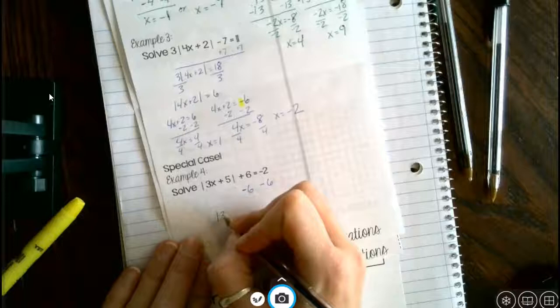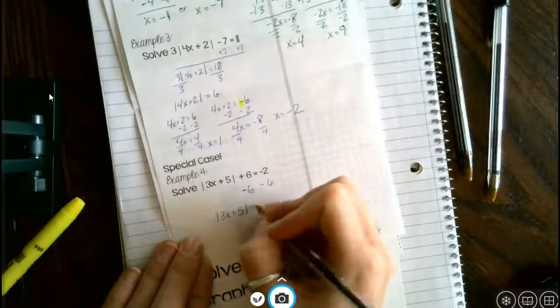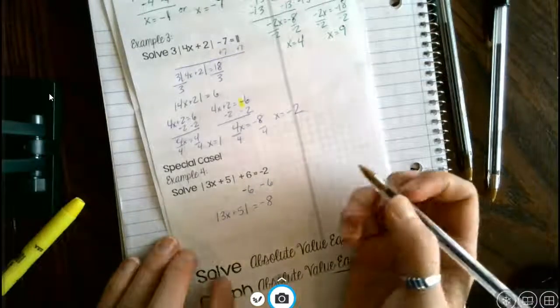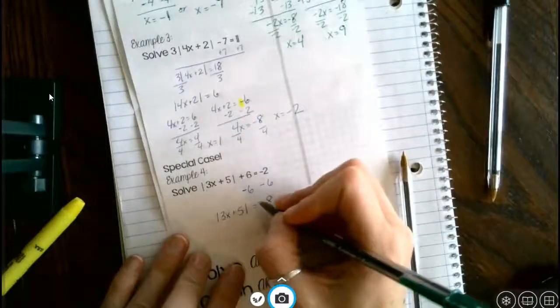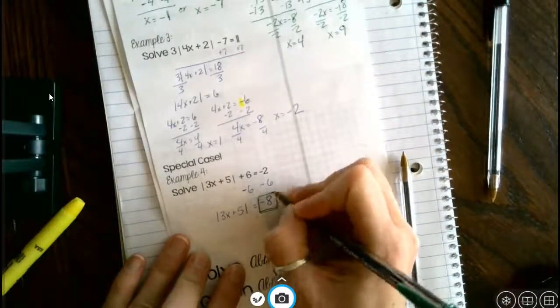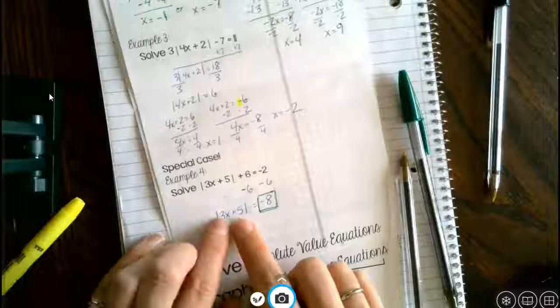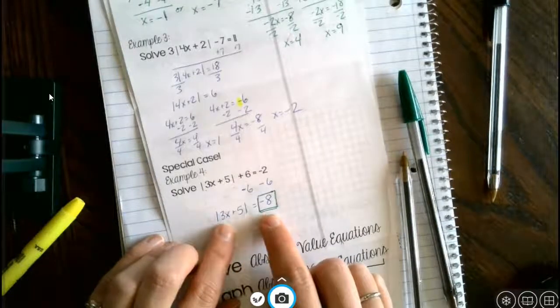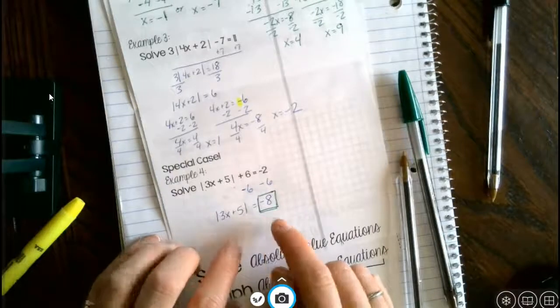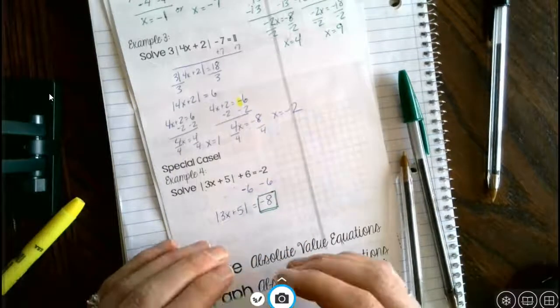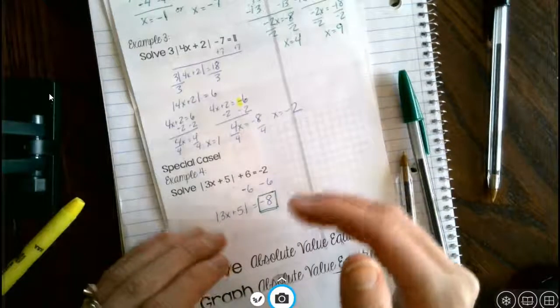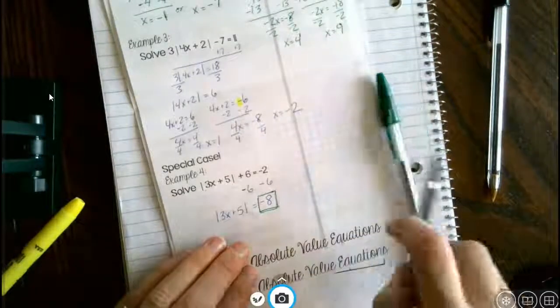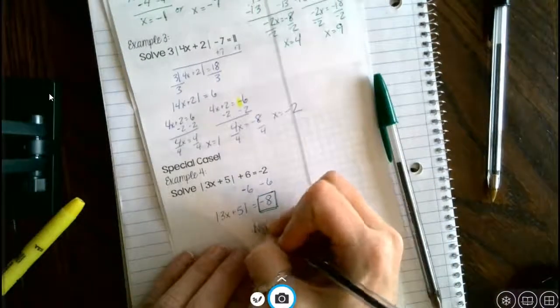So now I end up with the absolute value of 3x plus 5 equals a negative 8. Oh, here's something strange. So here I see I have a negative on the other side, and this is all by itself. I can't have that. I can't be a negative 8 jumps away. So remember, absolute value is how many jumps or how many steps, and you can't have negative steps. So something like this means there's no solution.